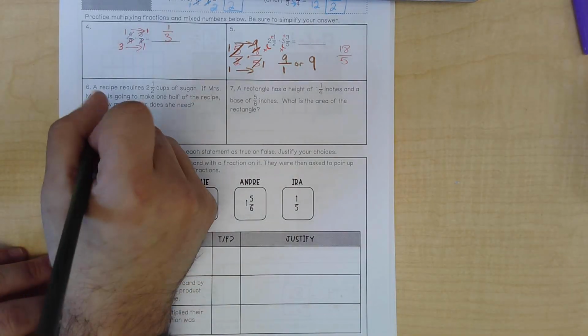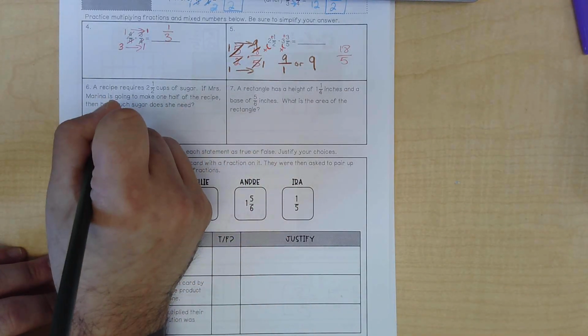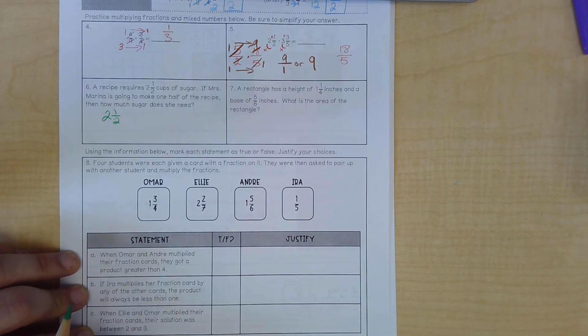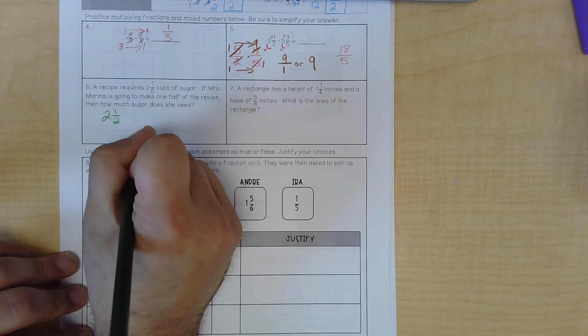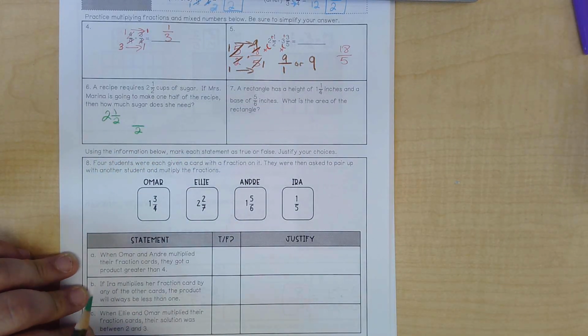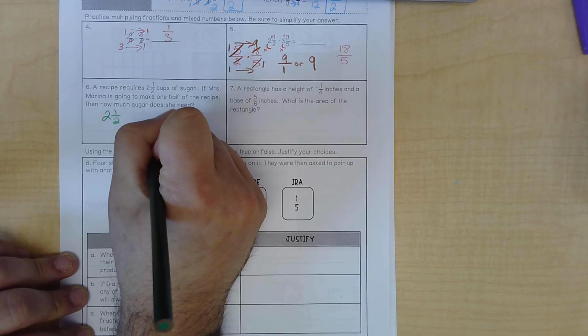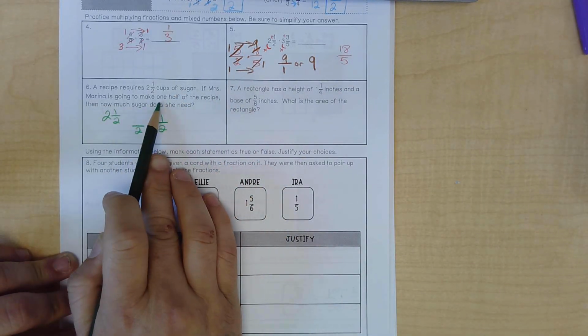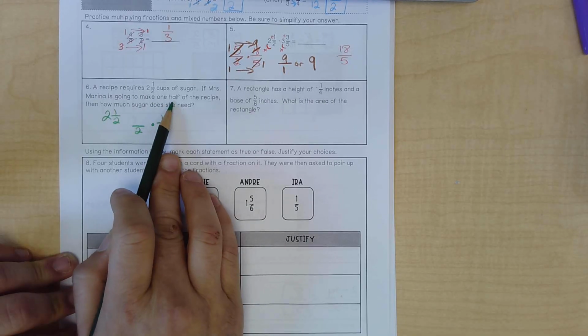So here we have to convert our 2½ into an improper fraction. Remember, the denominator stays the same. I'm multiplying it by 1/2 because they're saying if Marina is going to make 1/2 of the recipe.